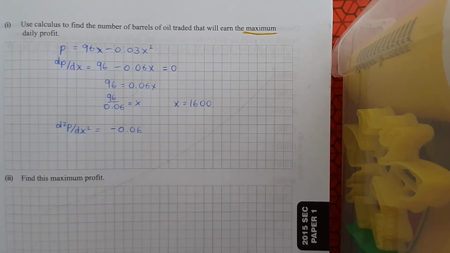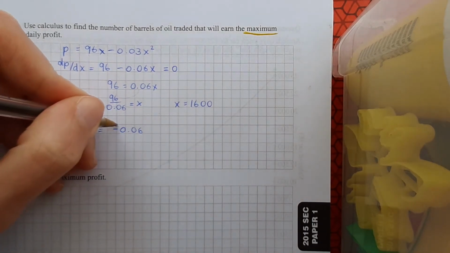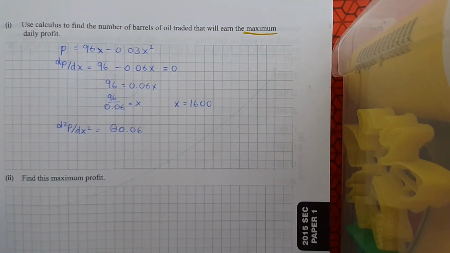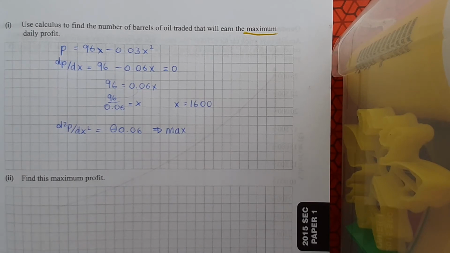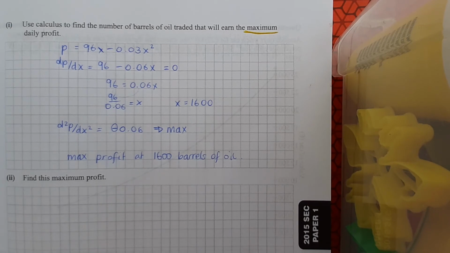And I don't even need to fill anything into this because there's no x's left, but I just need to observe that I'm after getting a negative result. And of course, a negative result automatically means I'm at a maximum point. And it's nice to just conclude this then by saying how many barrels of oil we're talking about. So I can state that I'll get a max profit at 1,600 barrels of oil.